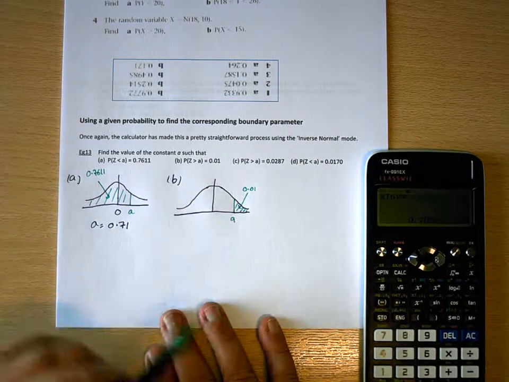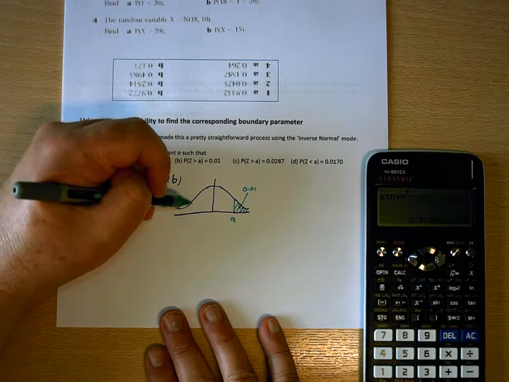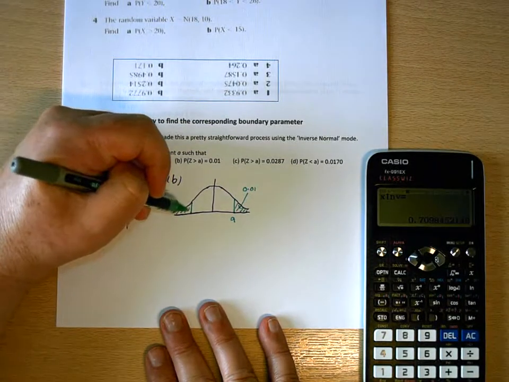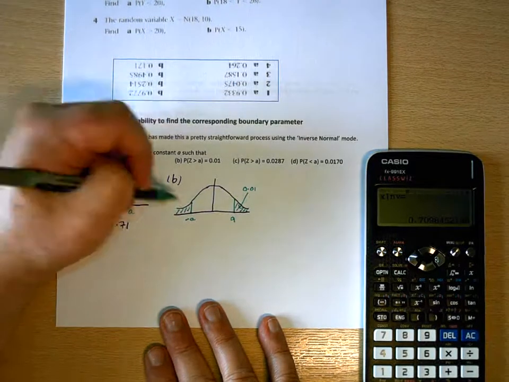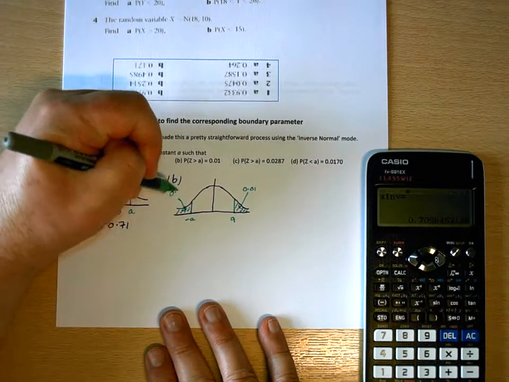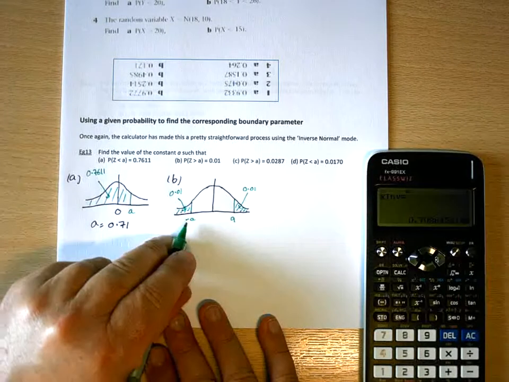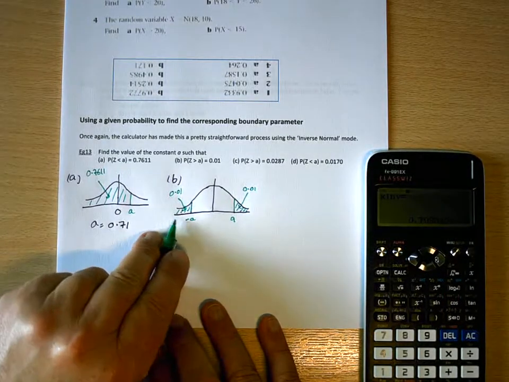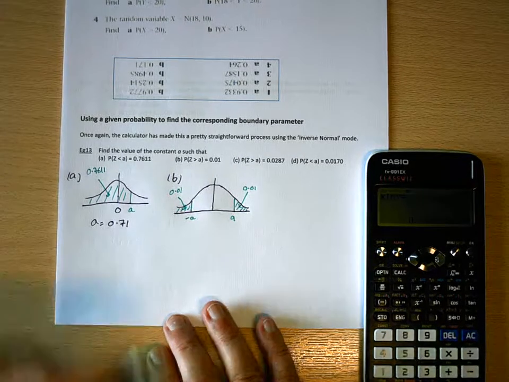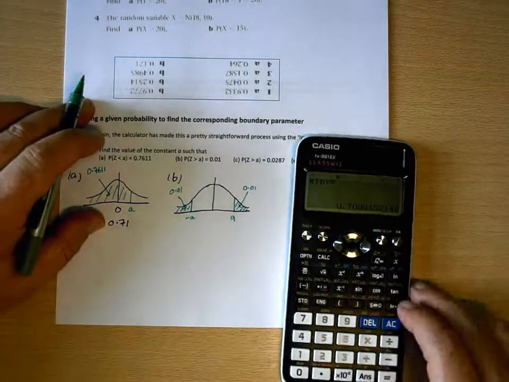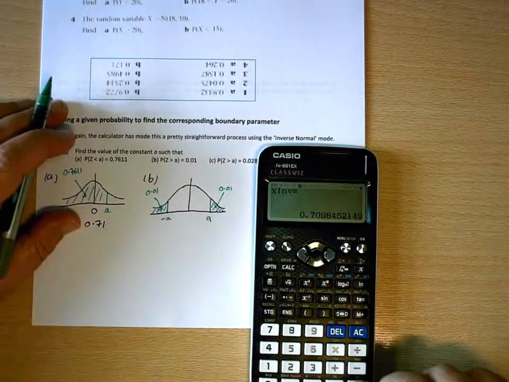So we won't get this off the calculator. What we'll get from the calculator is its symmetrical opposite. The calculator will tell us what that value there is less than, what probability less than gives us an area of 0.01.